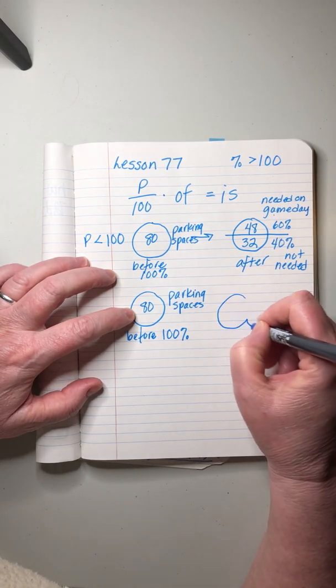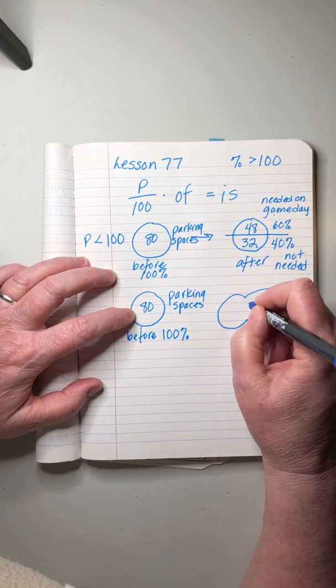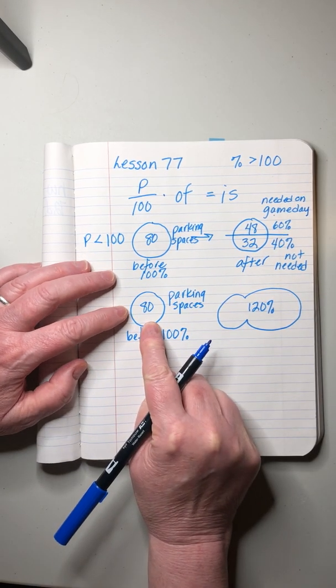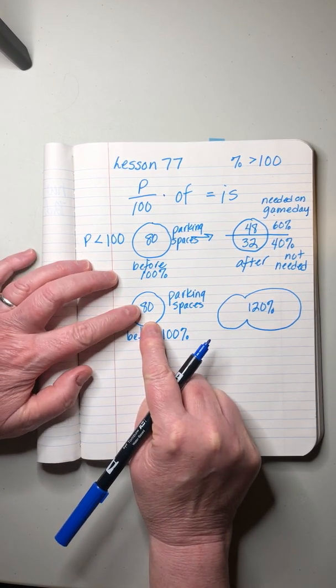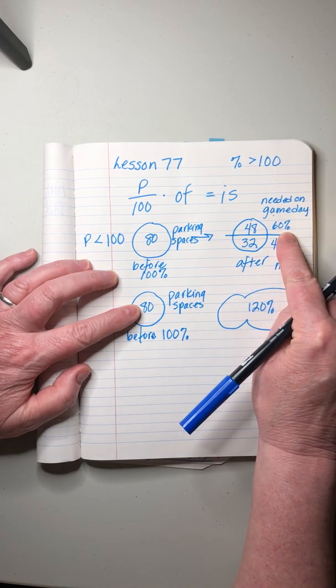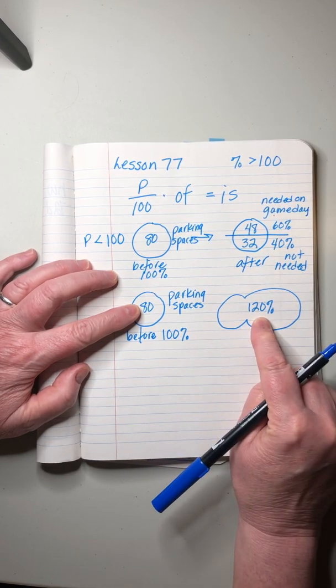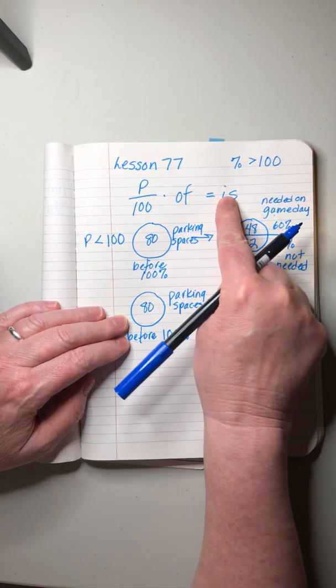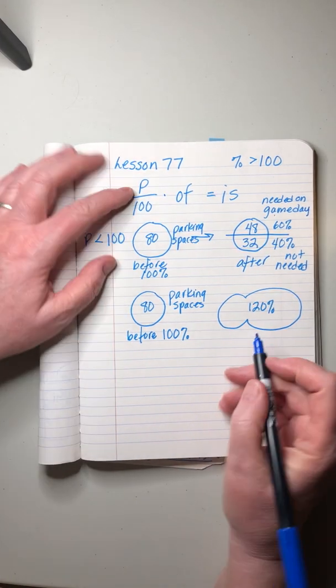We need 120% of the usual parking spaces that are available to us. On normal game days, we only need 60%. We need twice as many. We're expecting that crowd to be a lot bigger. So this time, our formula still works. It's just going to look a little different. Let's look at how that works.